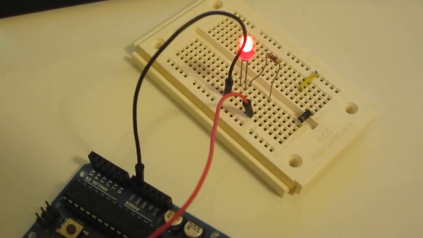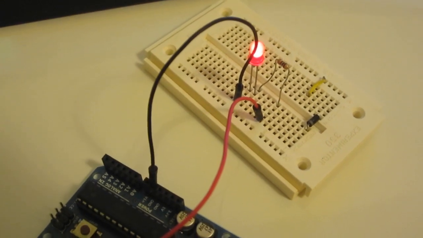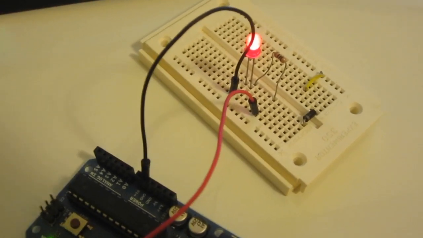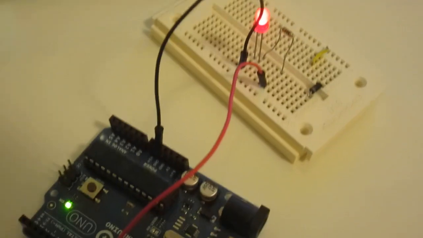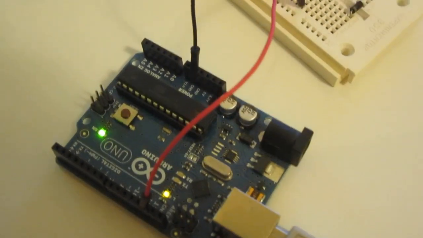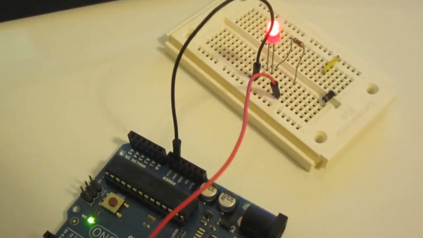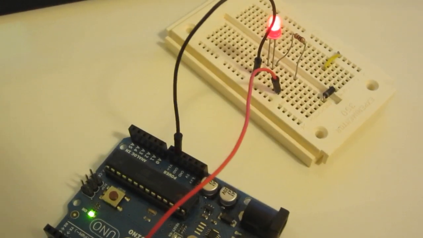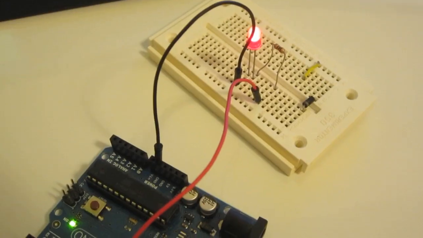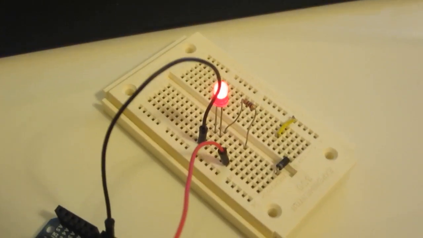So I hope that you found this helpful and a good introduction to your Arduino programming world. Go ahead and watch the next couple videos because I'll extend this circuit and the programming and see if we can't get a little bit more interesting than just lighting something up.